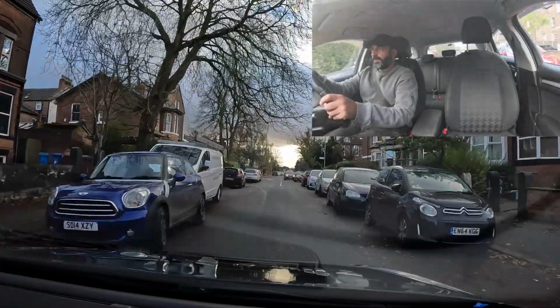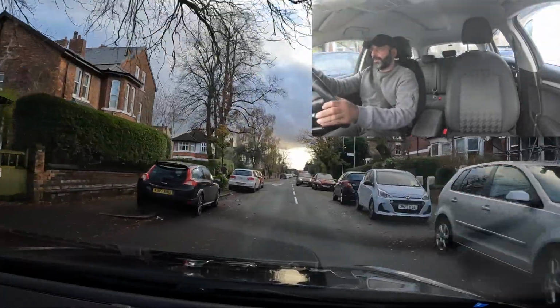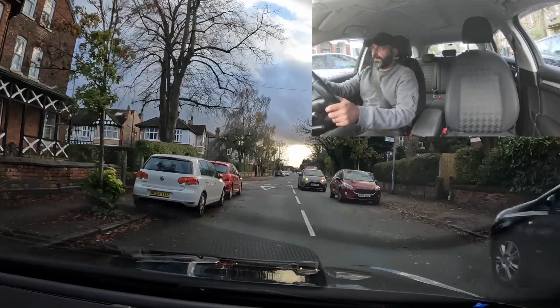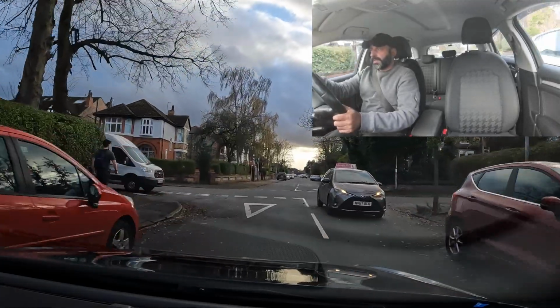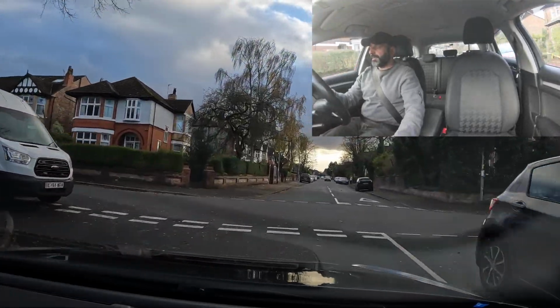Now that car's already stopped for me because there was not enough space for both of us to go. So yeah, good decision for them. So we come back into our side of the road, then get ready to stop the car.